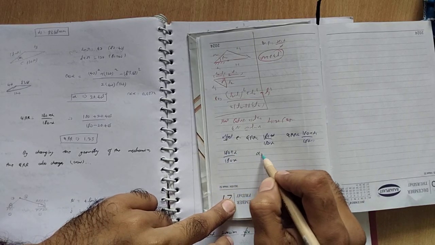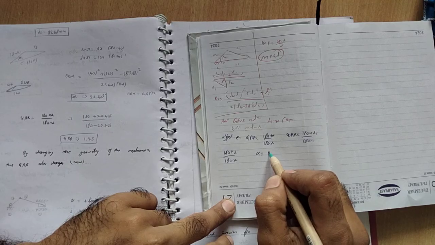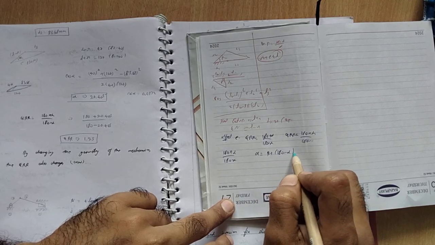So how do we need to find alpha? Alpha equals beta plus 180 minus gamma.